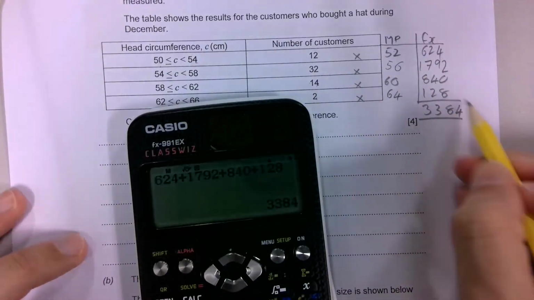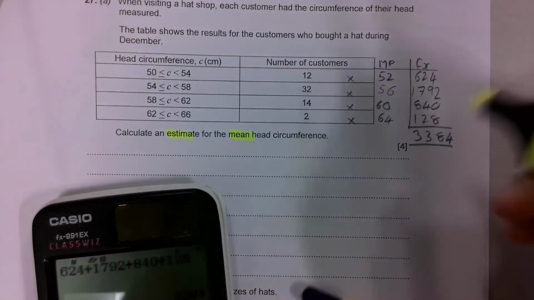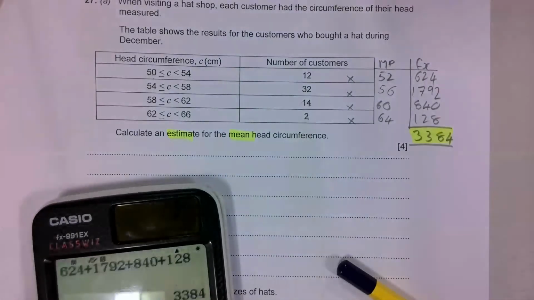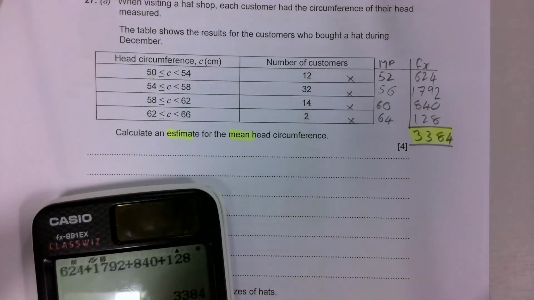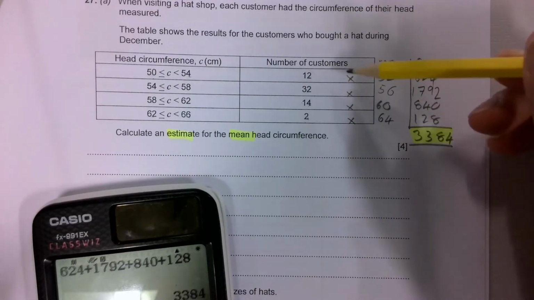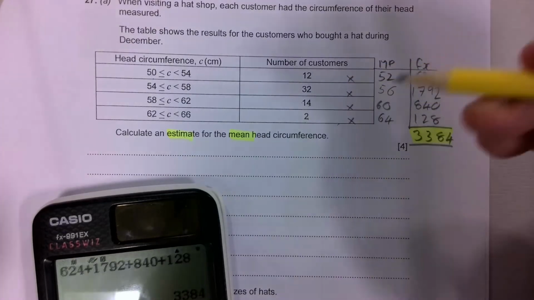Okay, so that is my total. That's the total of everyone's head circumference. So to figure out the mean, I need to do the total divided by how many people there were. To figure out how many people there were, you might be tempted to divide by 4, but remember, this doesn't mean that there are 4 customers. It means there are 4 groups into which the customers can go.